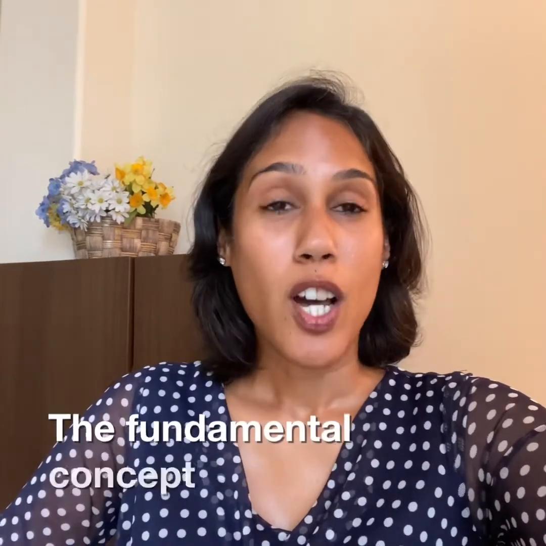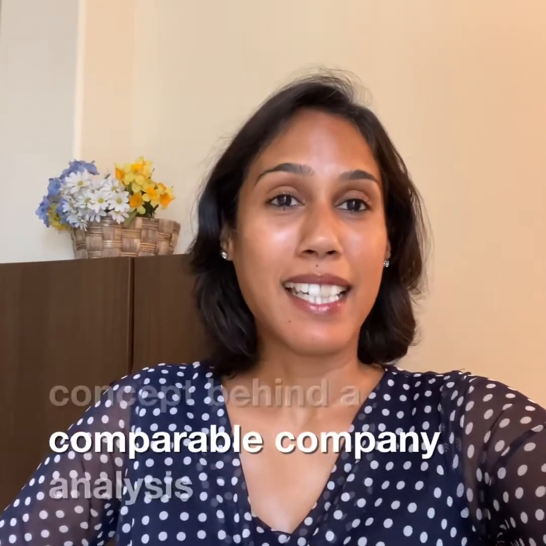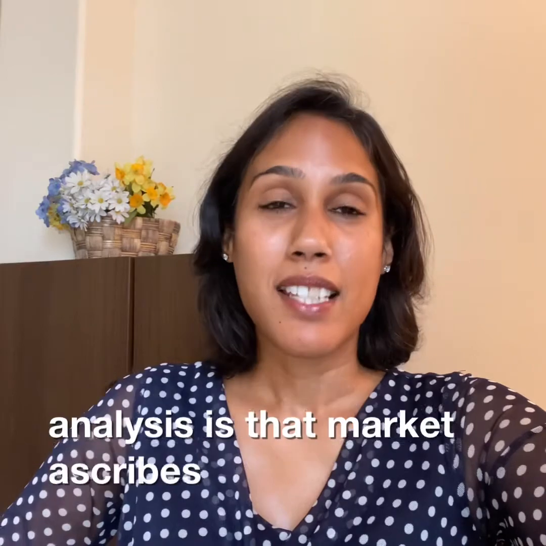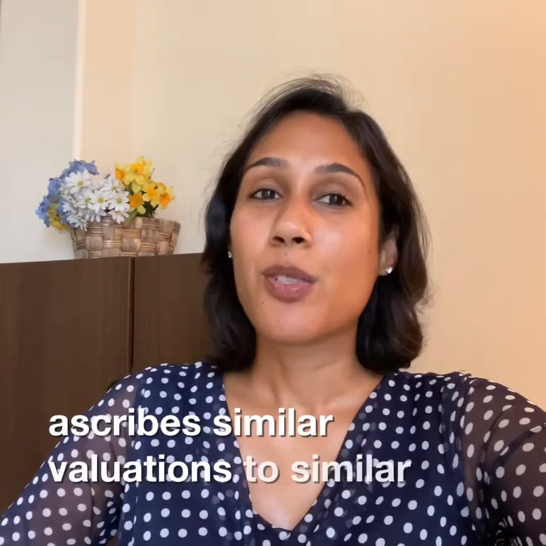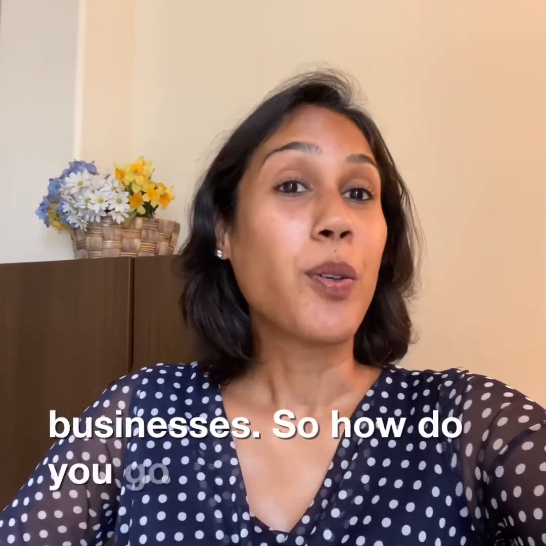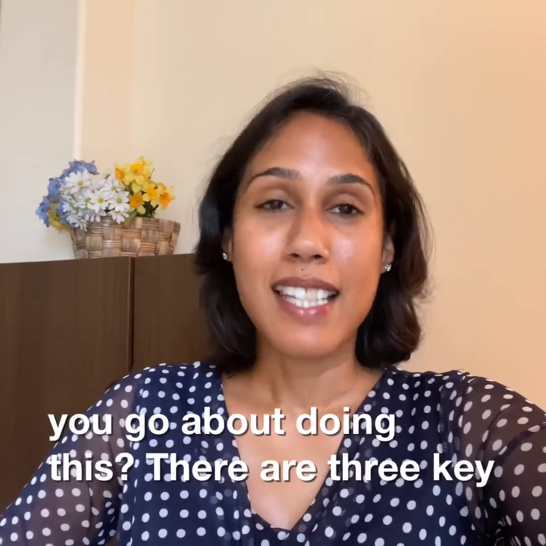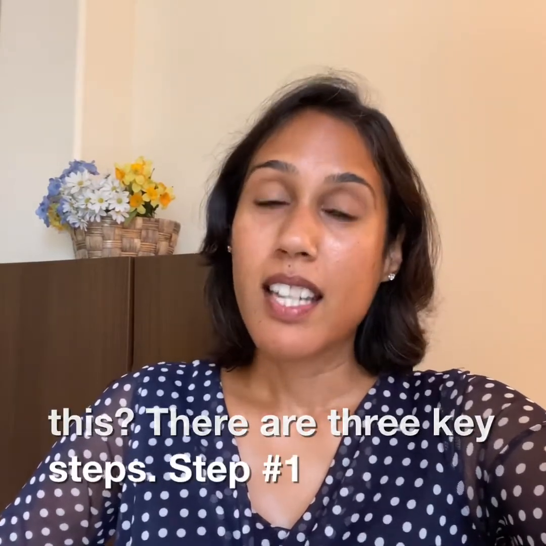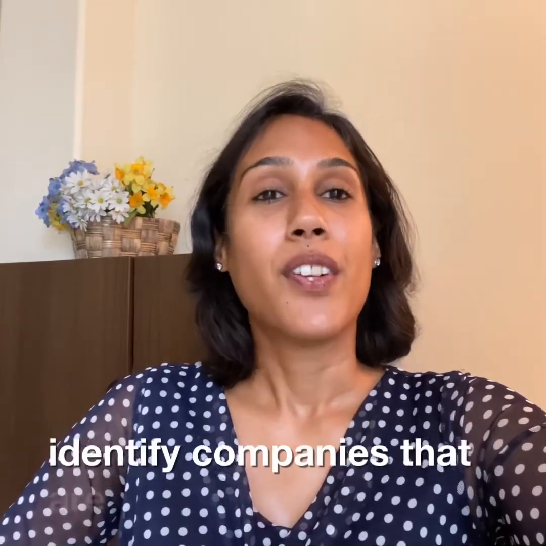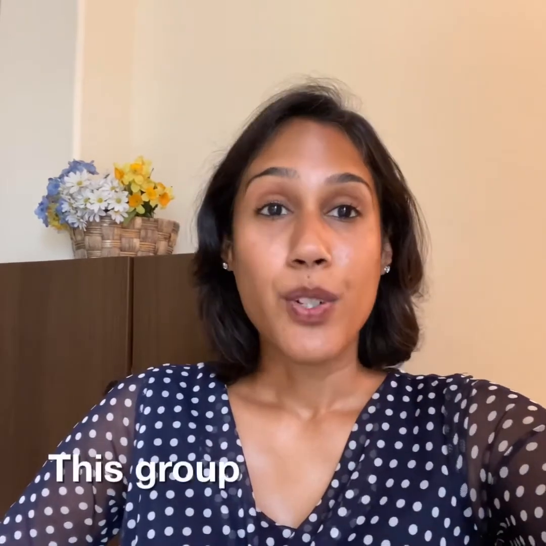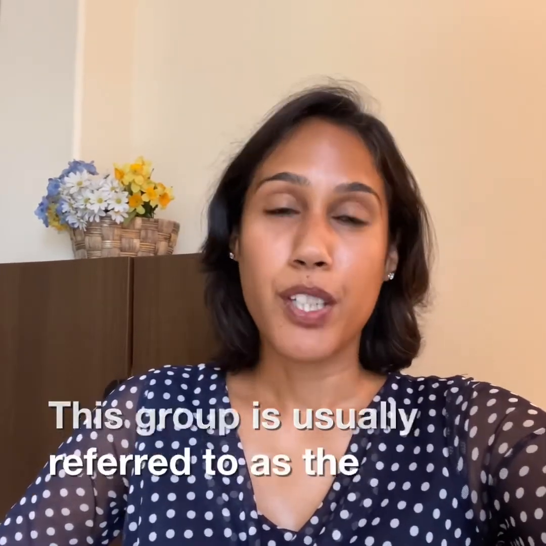The fundamental concept behind a comparable company analysis is that market ascribes similar valuation to similar businesses. So how do you go about doing this? There are 3 key steps. Step 1 is to identify companies that are similar to your target. This group is usually referred to as the peer group.